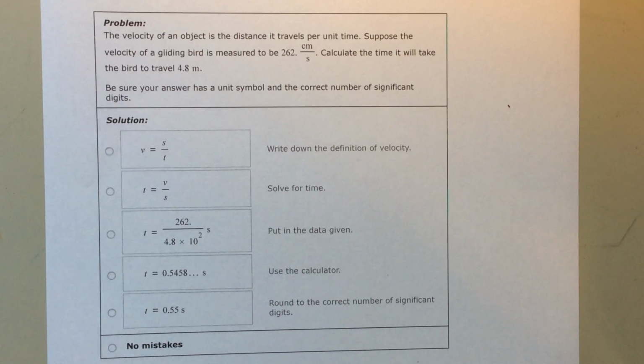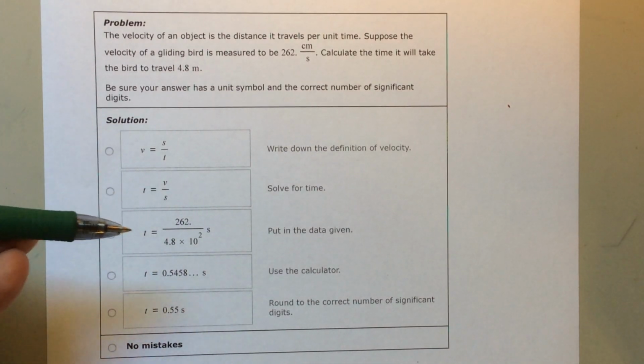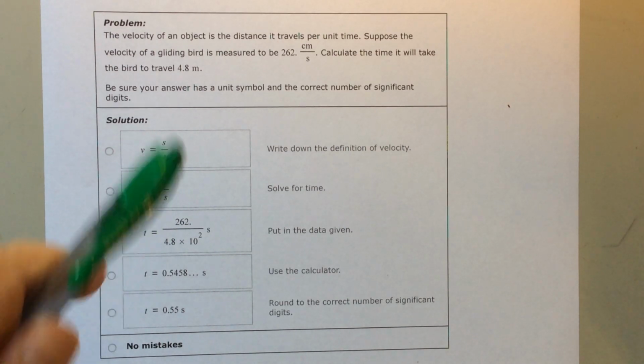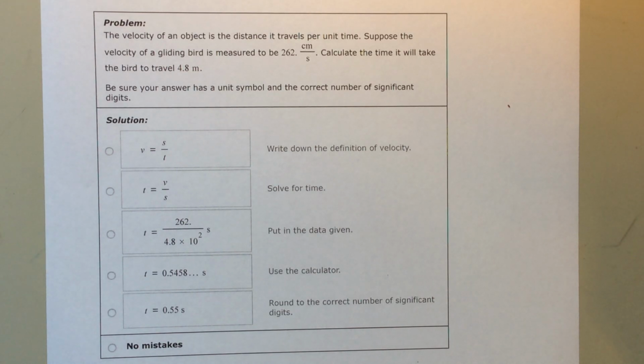So what they're doing, they've given you a problem, and then they've given you a proposed way to solve that problem. So they've got a first step, a second step, a third step, a fourth step, and finally the last step. If you look at this and you're like, everything is correct, then I want you to put no mistakes. If you look at this and there's a mistake, you're going to mark which one is the first mistake. All right, so let's do this one together.